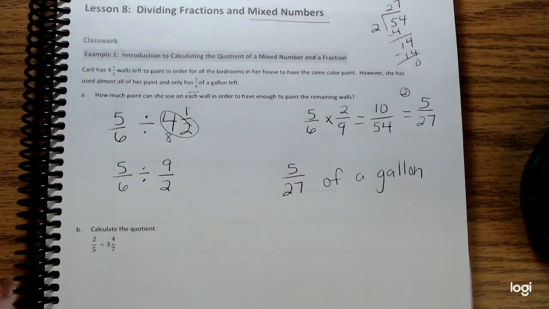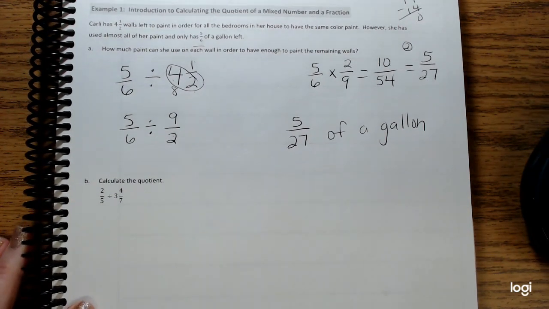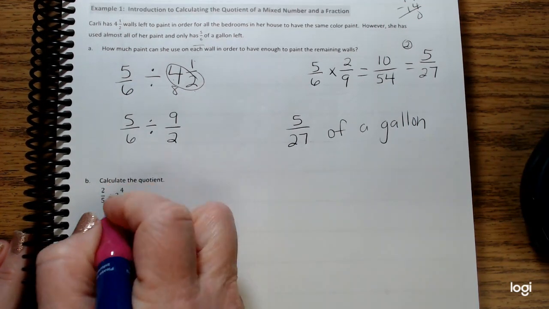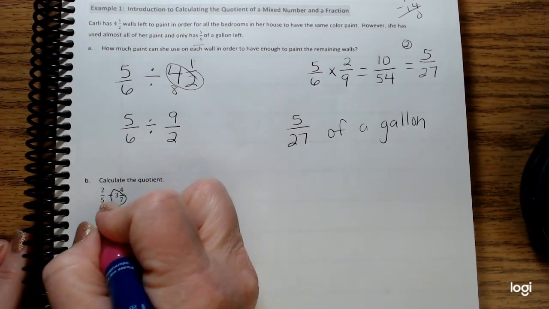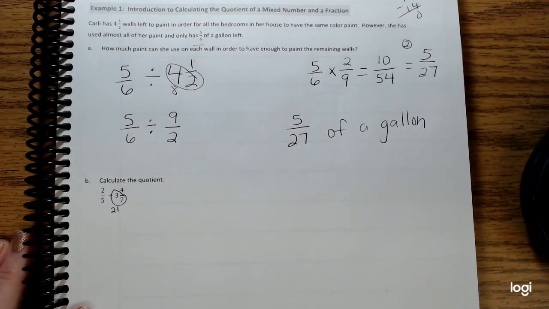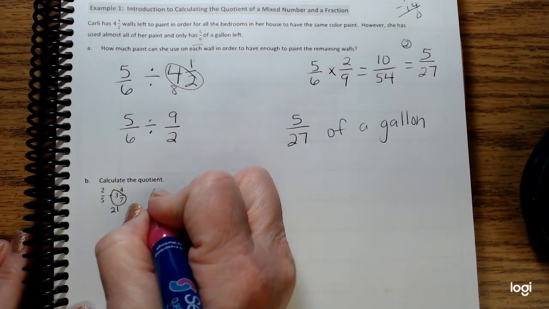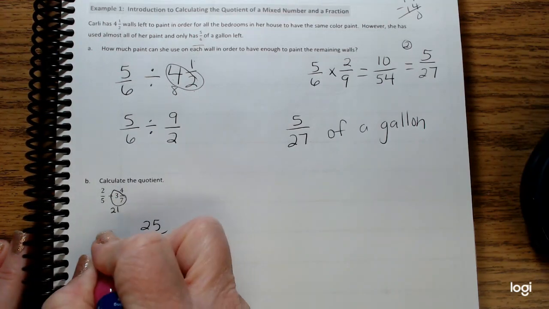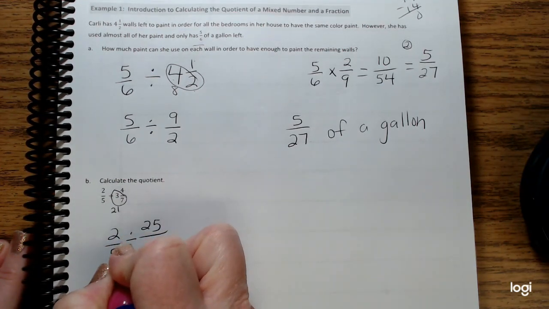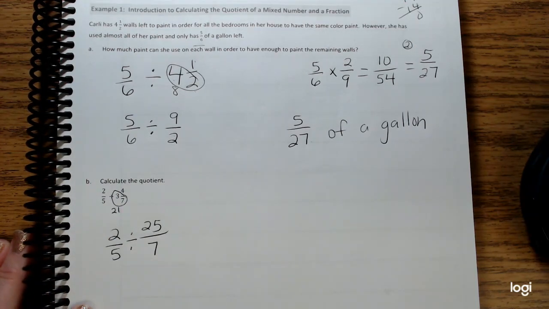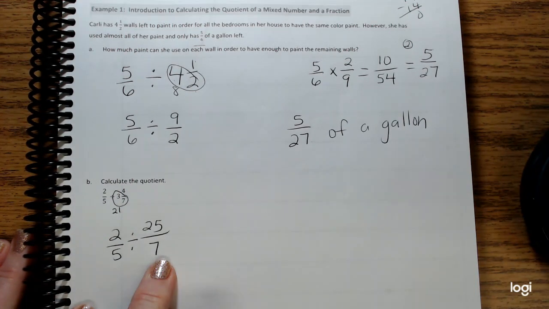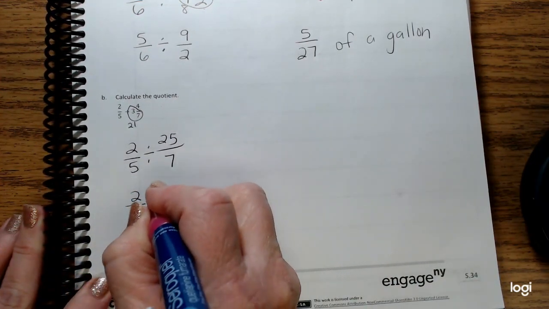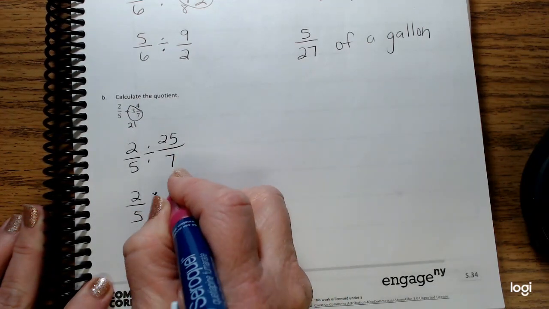It says calculate the quotient. We know quotient means to find the answer when we divide. The first thing we need to do is change this mixed number to an improper fraction. 3 times 7 is 21, 21 plus 4 would be 25, so I have 25 over 7. And I have 2/5, so I'm going to recopy the problem: 2/5 divided by 25 over 7. Now we're going to do our keep, change, flip. Remember, flip actually means the reciprocal.